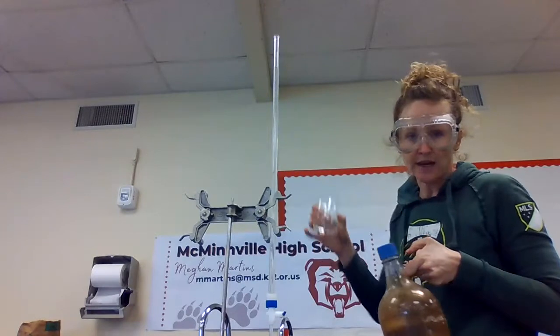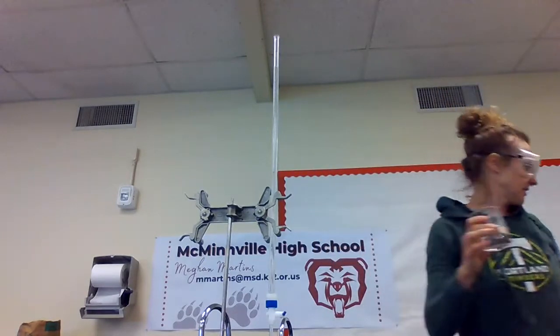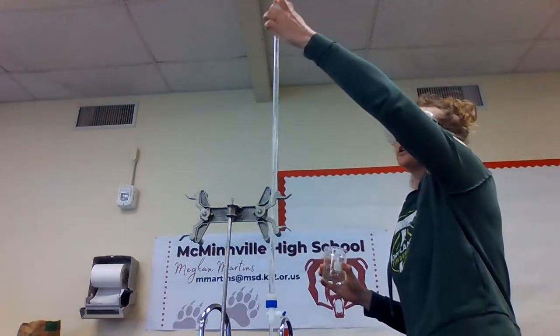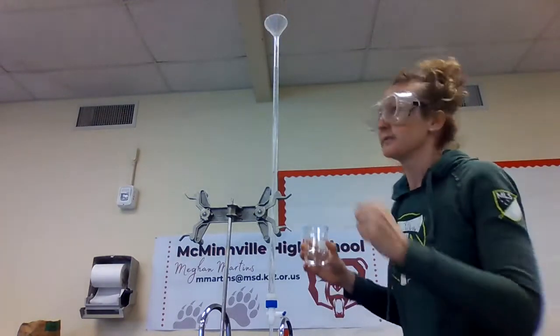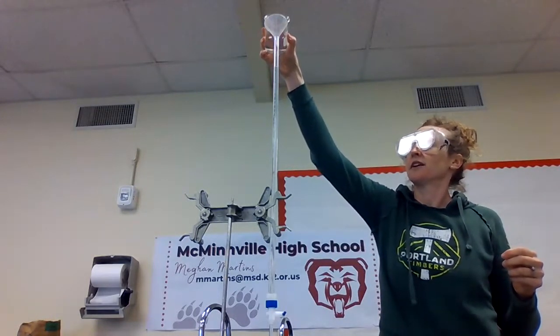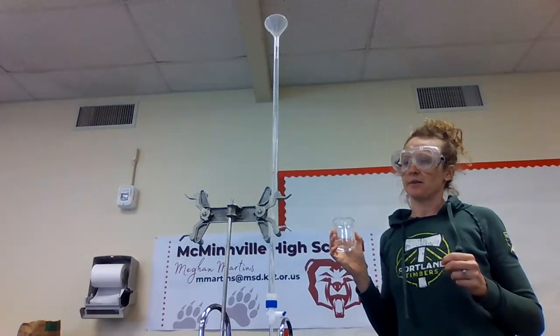You don't want to do that. Always pour into a smaller, more controllable container first. Also, when you pour into a burette, you want to use a funnel, and be careful because the funnel is going to drain slower than the burette actually fills up.